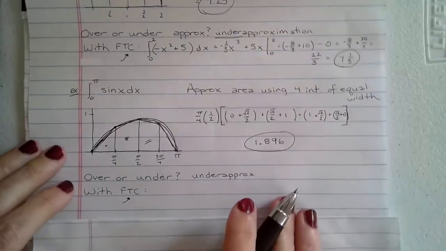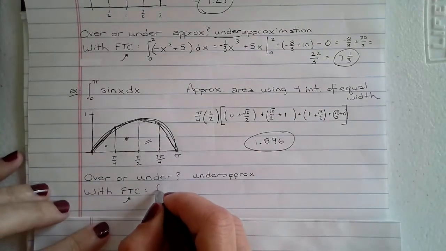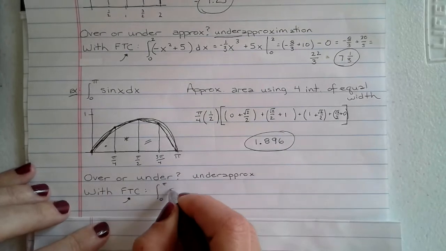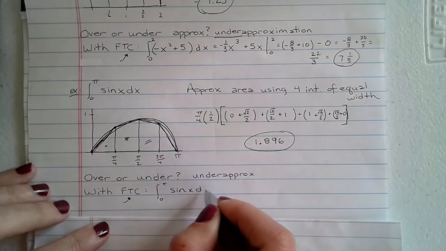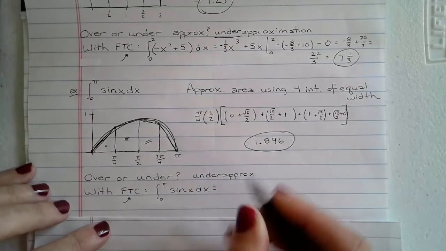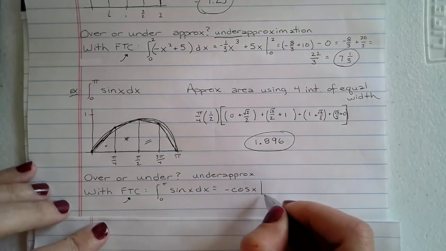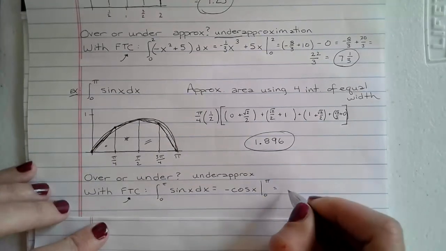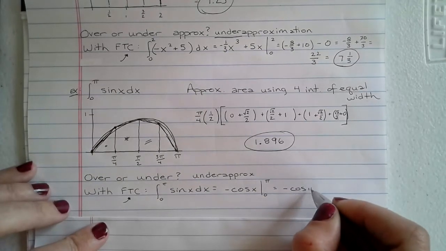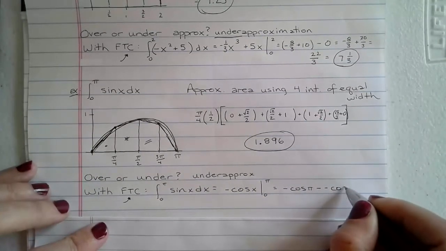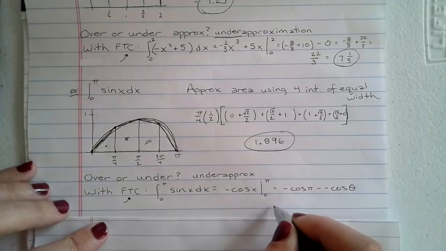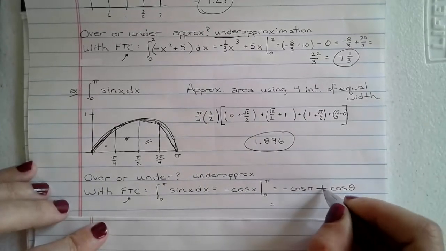And then let's see, with the fundamental theorem, let's go ahead and actually integrate this. You should be pretty good at this one by now. I think we've done it quite a bit, but if you integrate sine, you get negative cosine, and then we plug in the upper bound, minus negative cosine 0, and so this will be a plus, of course.